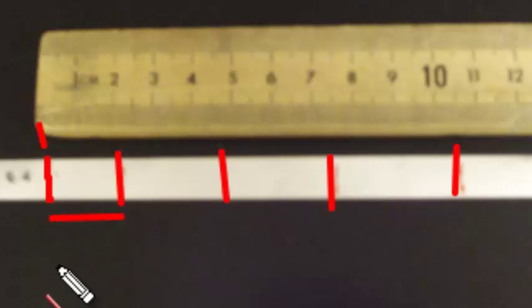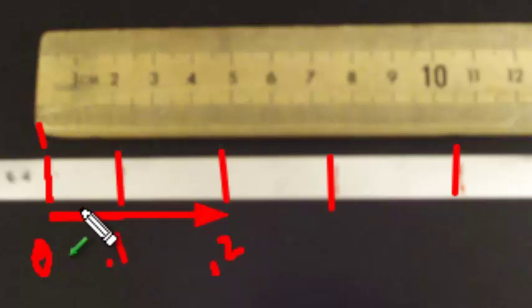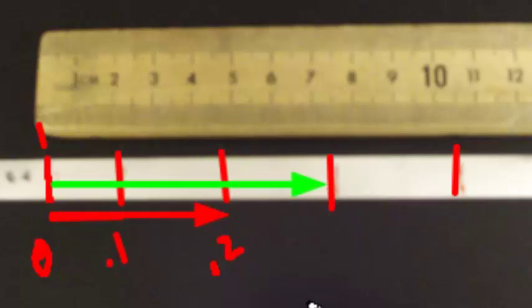Okay, that first distance is the distance the dune buggy traveled in 0.1 seconds. So this was 0 seconds, and this is 0.1 seconds. And then I'm going to measure the distance from 0 meters to right there. And that's the distance that the dune buggy traveled in 0.2 seconds. And then I'm going to measure the distance from the 0 point to the next mark. And that's the distance that the dune buggy traveled in 0.3 seconds.